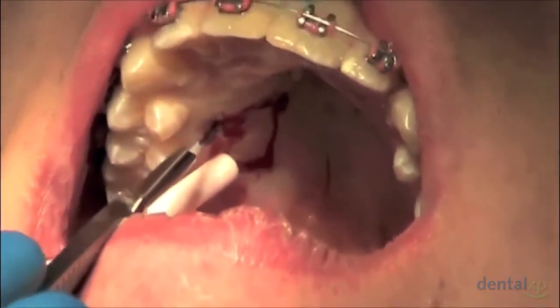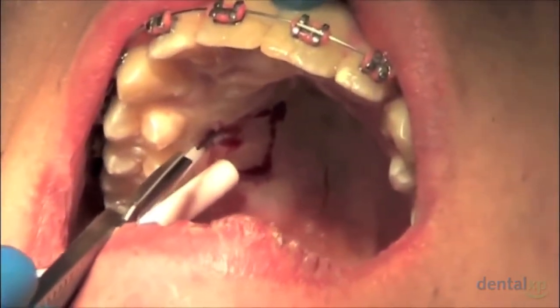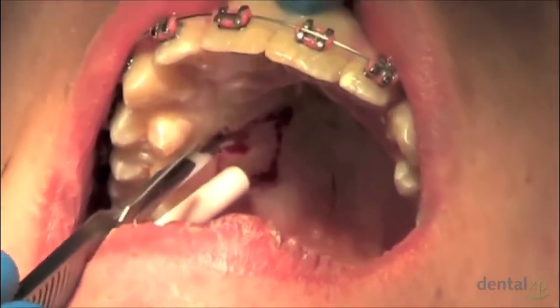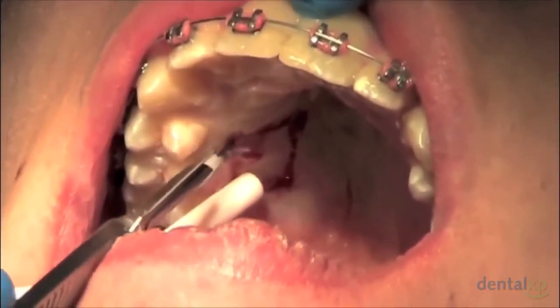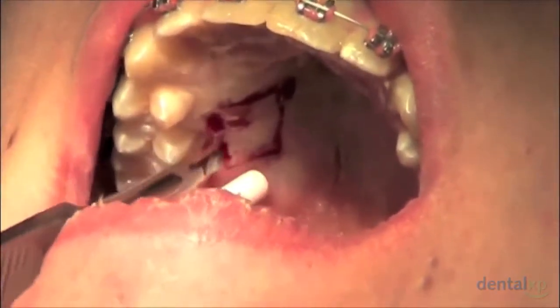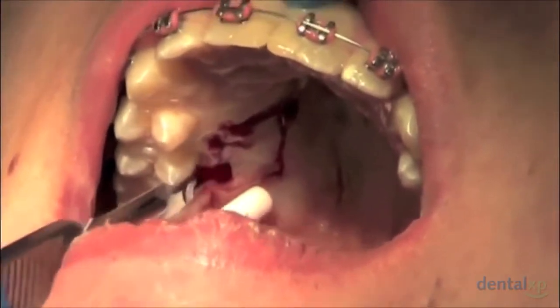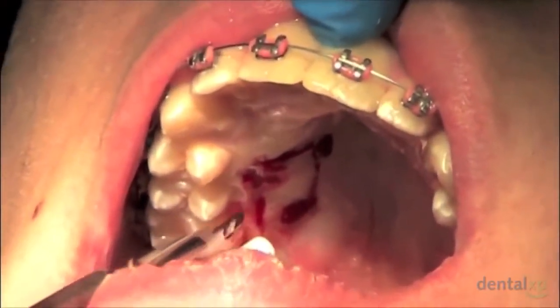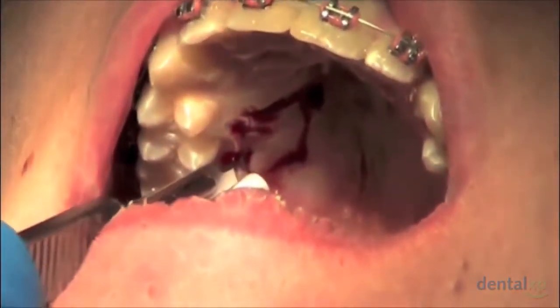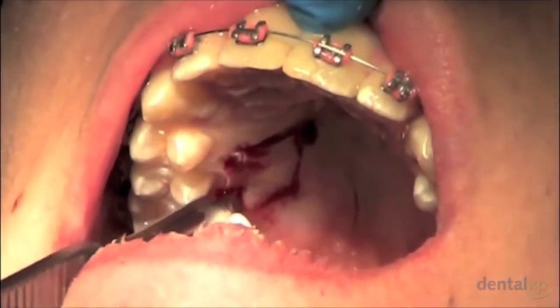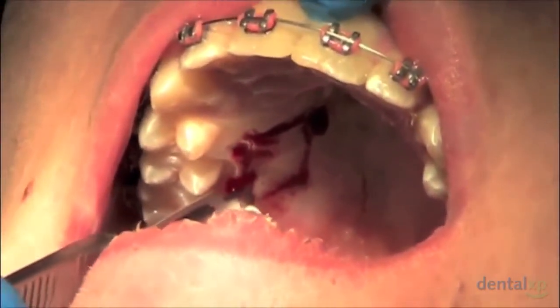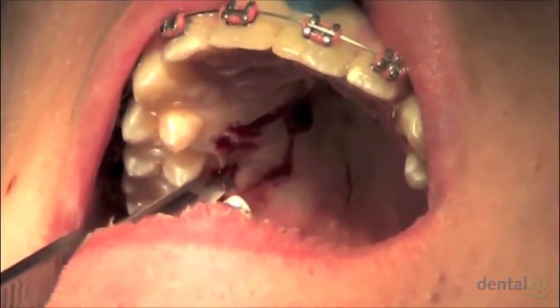For teeth numbers 24 and 25, you'll typically need between 9 and 12 millimeters of tissue. As far as the depth is concerned, I generally like to make mine about 9 millimeters in depth. The reason for this is because I typically will harvest the tissue first and prepare the recipient site second.